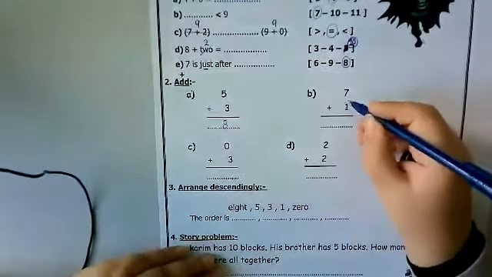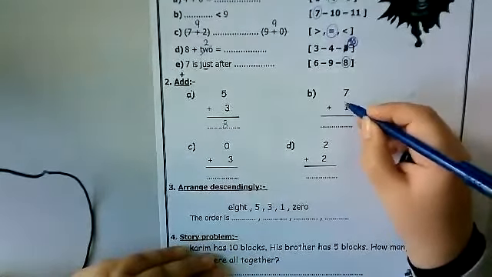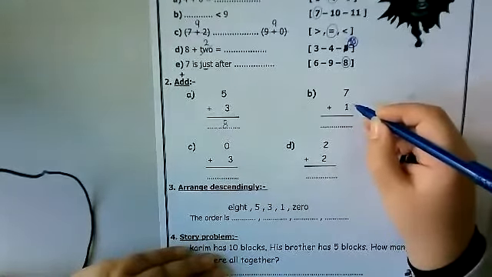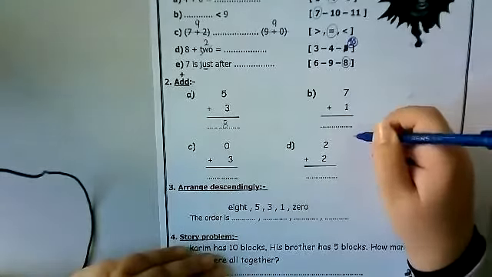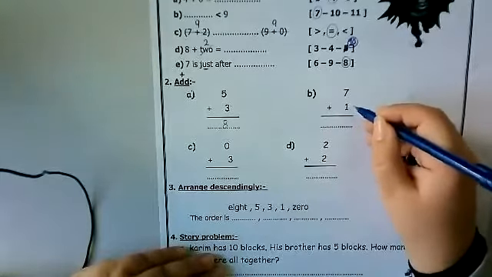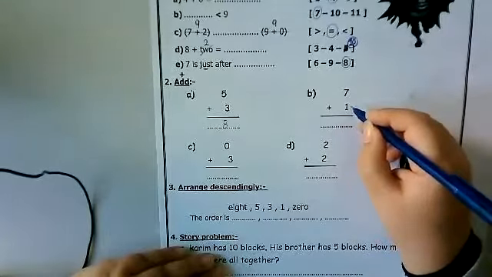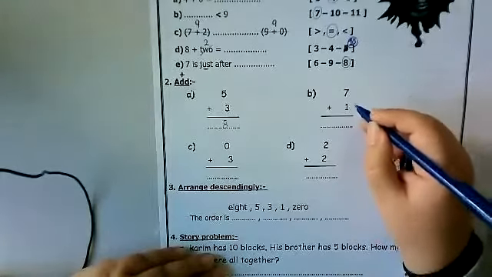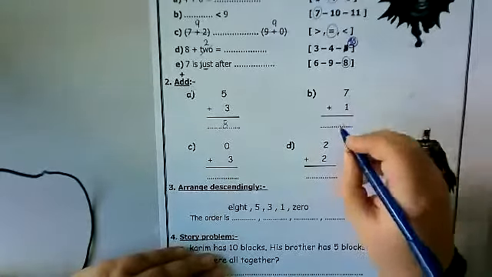Again, number B, 7 plus 1. Plus 1 means just after. What's the number just after 7? Any number plus 1 means what's the number just after this number. 7 plus 1 means what's the number just after this number? So what's just after 7? 8.